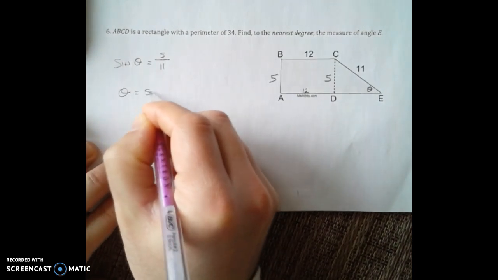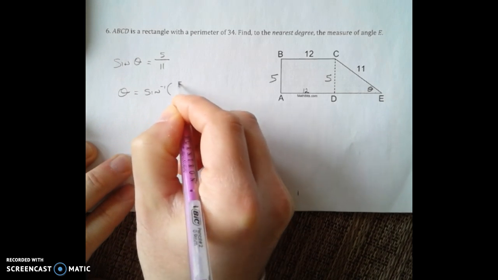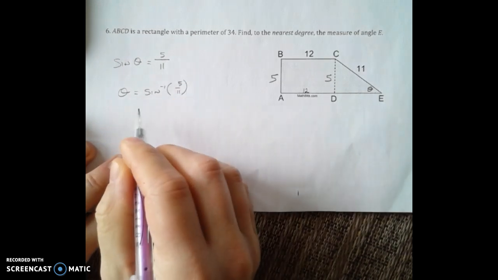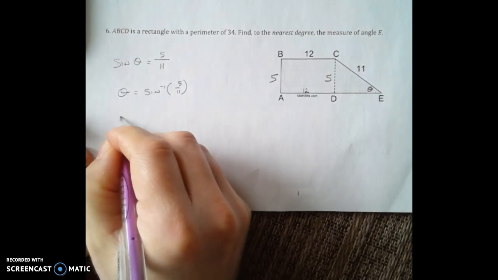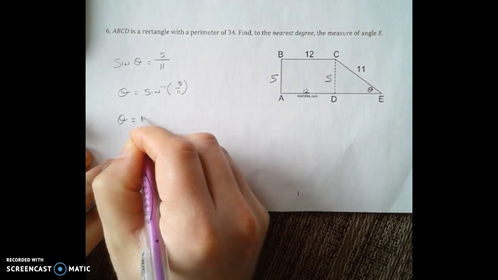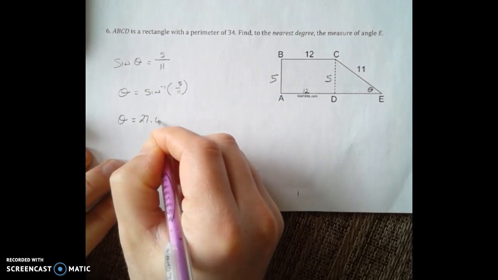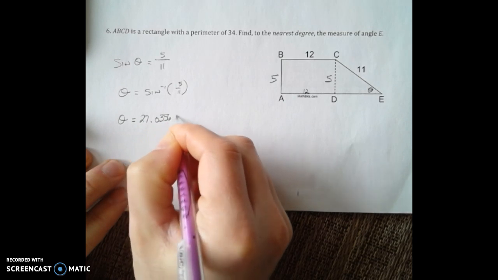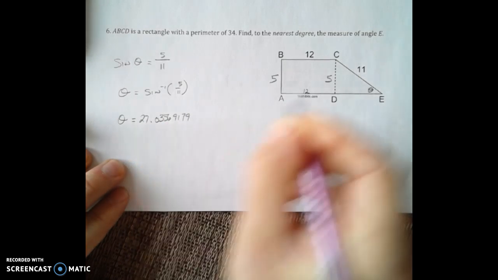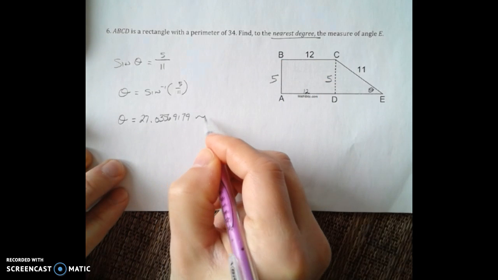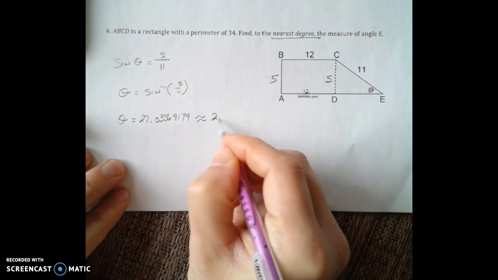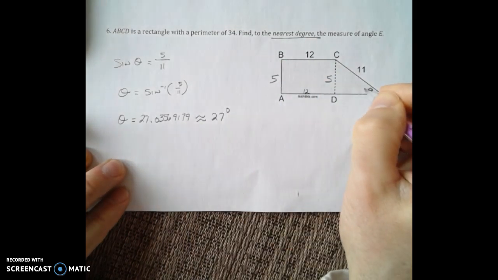Theta equals the inverse sine of the ratio 5/11. And so if I punch that into my calculator, then my theta is going to equal 27.3569179. And it said to the nearest degree, so we're going to say that this is approximately a 27 degree angle.